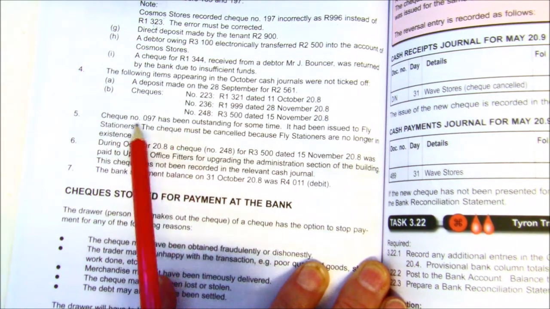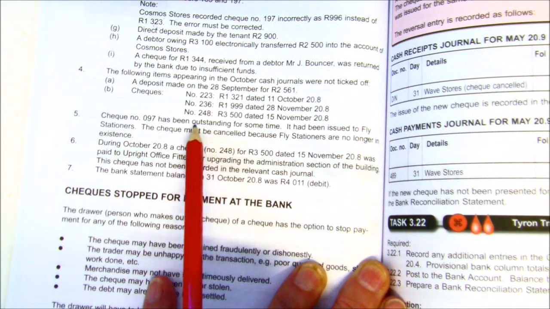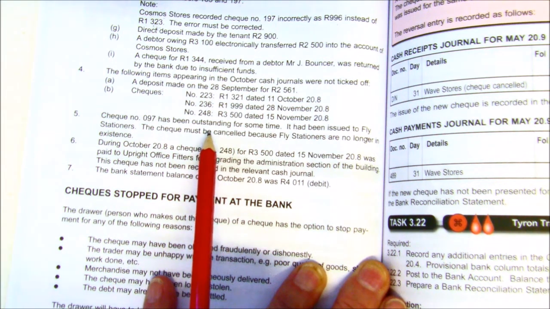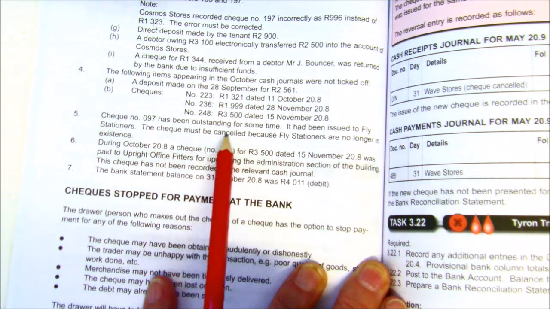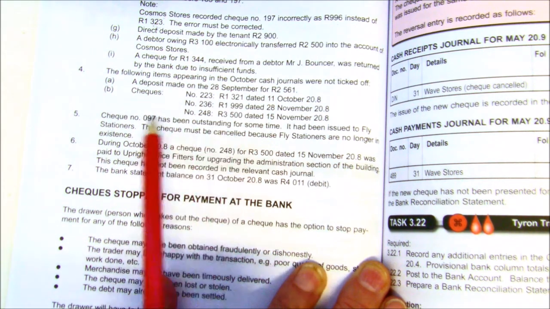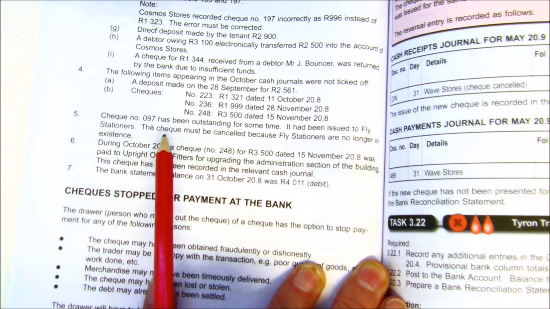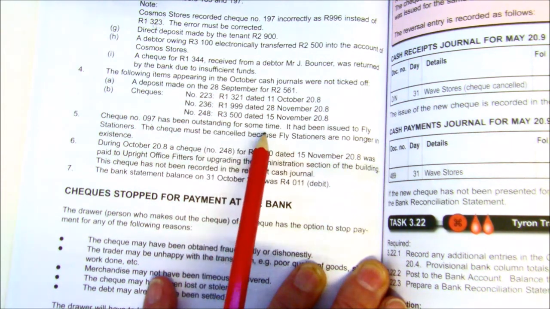Another way they could have said it to you is they could have given you a date, and this could have been older than 6 months, in which case we call it a stale check, and that also has to be cancelled. Now when you wrote out that check, you would have put it in your payments journal. So if you want to cancel it, it'll have to go into your receipts journal. You're not receiving the money, but you're cancelling a payment that you originally put down.